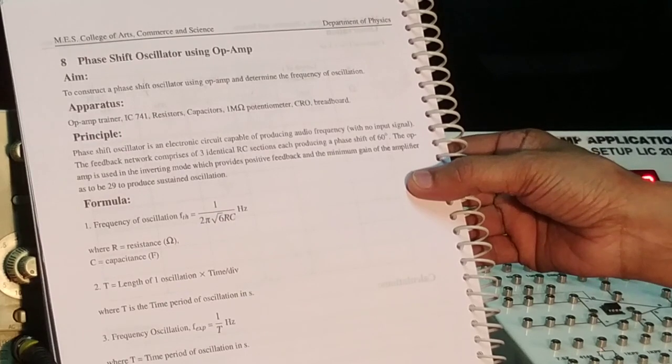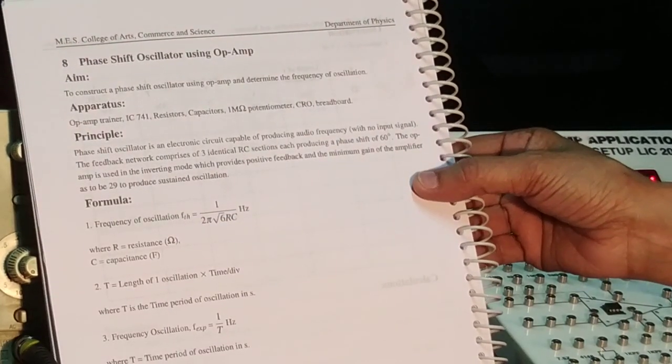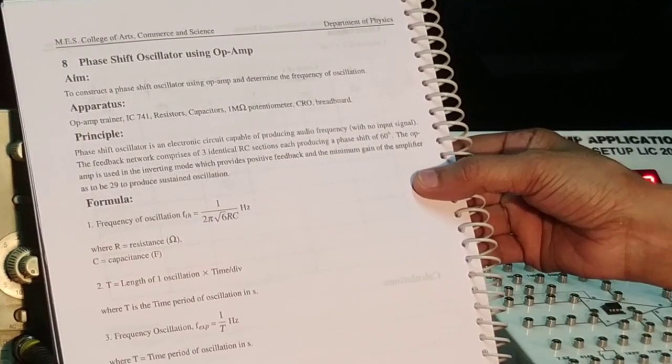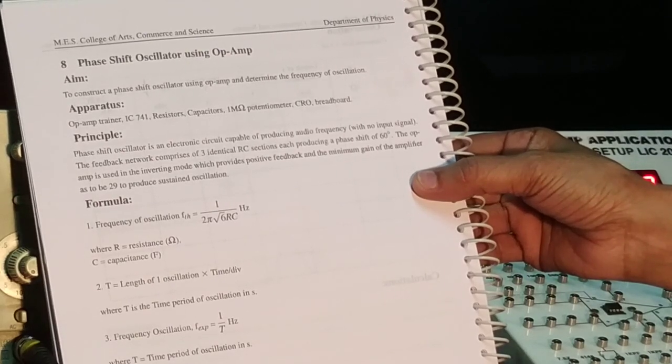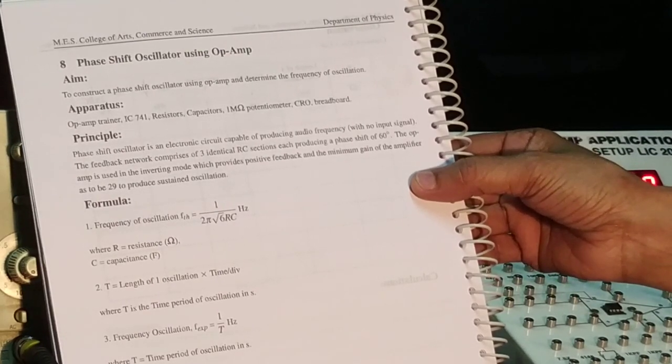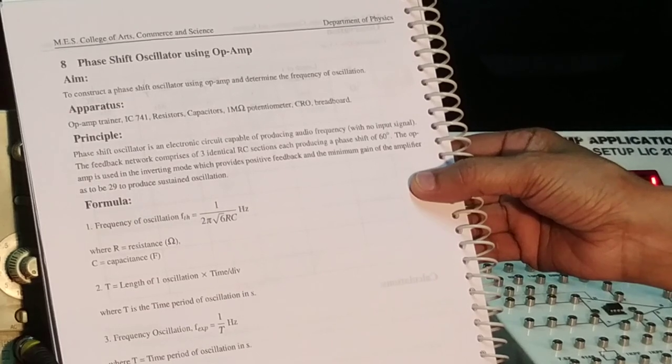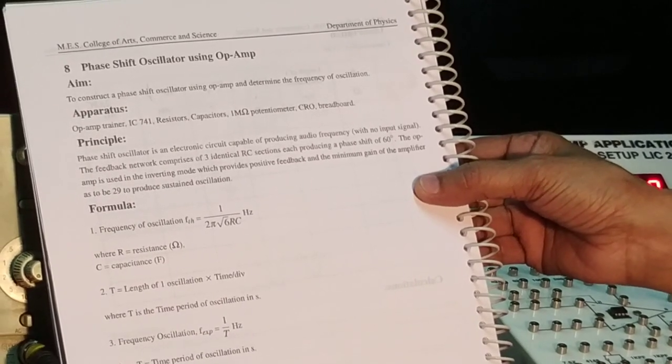are sinusoidal in nature. The feedback network comprises of 3 identical RC sections and each RC section produces a phase shift of 60 degrees. So the feedback network produces a total phase shift of 180 degrees.